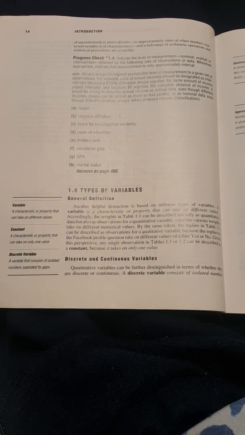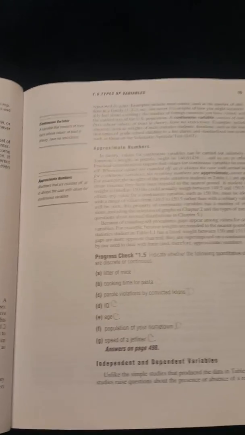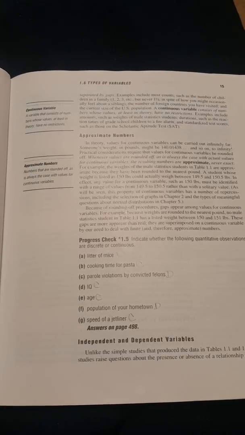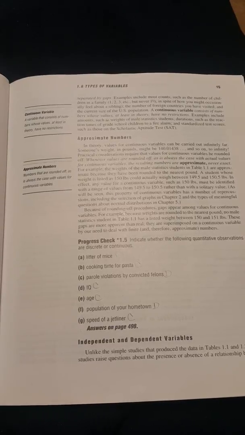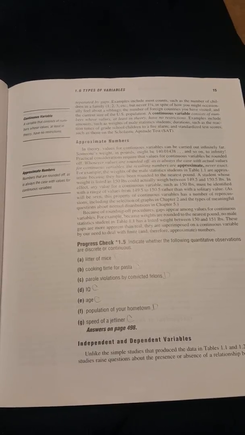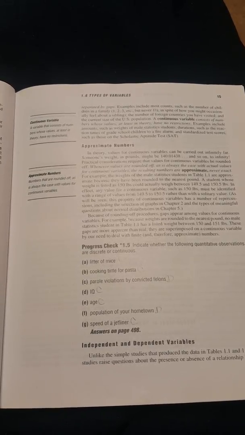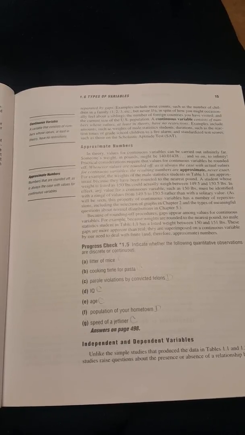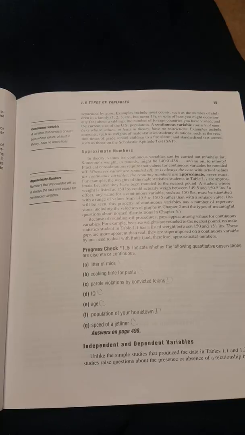Discrete or continuous variables. A discrete variable is a variable that consists of isolated numbers separated by gaps. Some examples of a discrete variable would include most counts, such as the number of children in a family, but never 1/2, in spite of how you might occasionally feel about a sibling. So halves don't exist, just a whole. A continuous variable is a variable that consists of numbers whose values, at least in theory, have no restriction. So this can have halves. So this can have any decimal place you can think of.